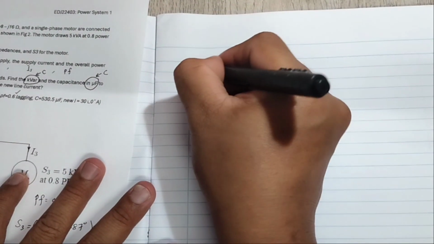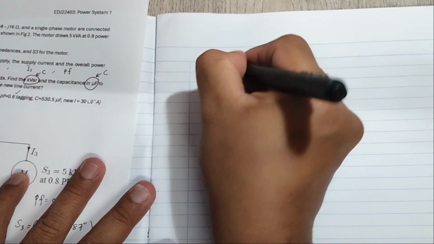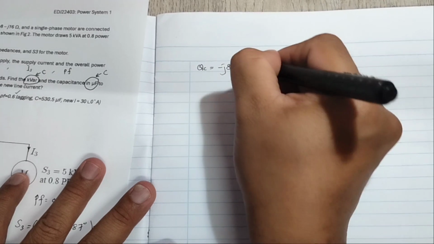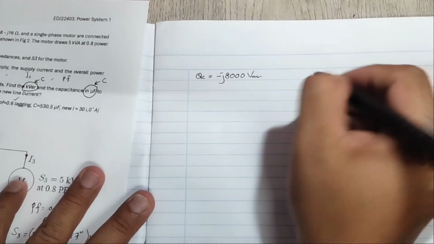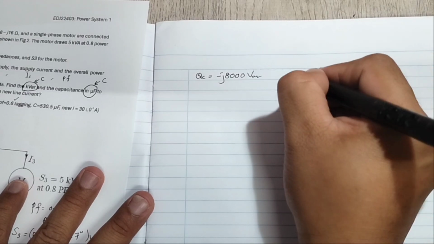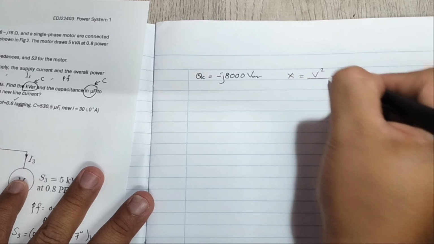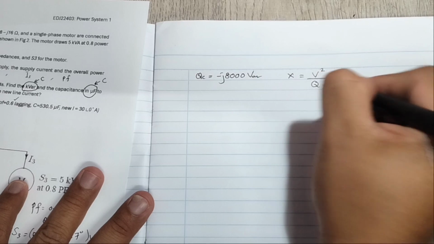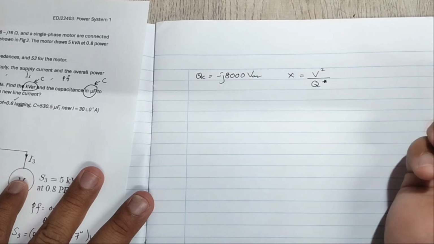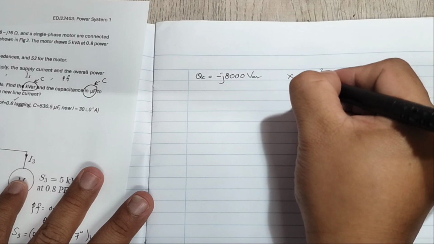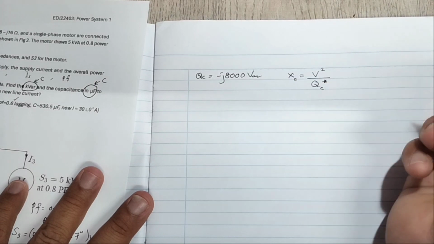Kita dapat tadi QC minus VAR. Okay. So, kita dah derive di mana X is equal to V square divided by Q conjugate. Right? So, actually this one is XC lah. QC.